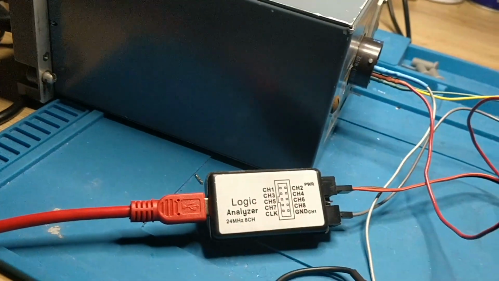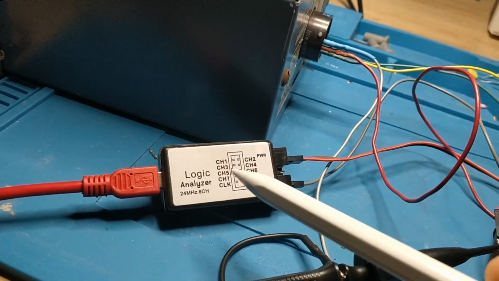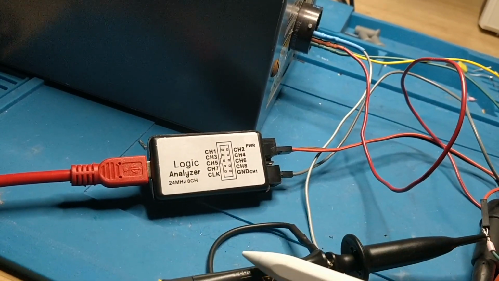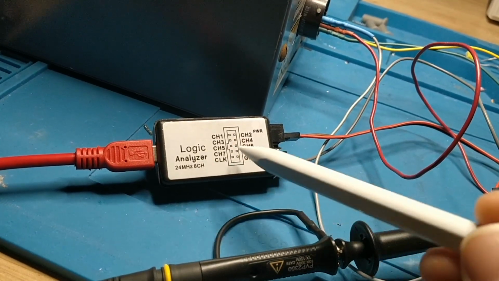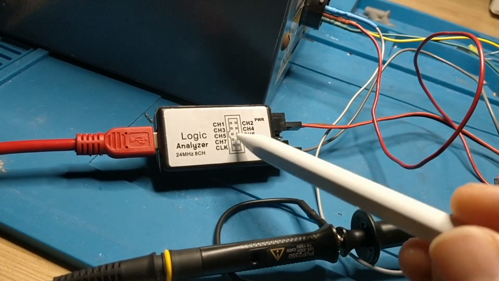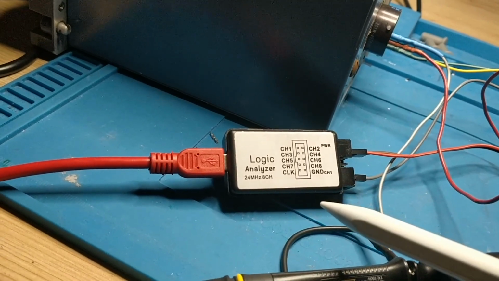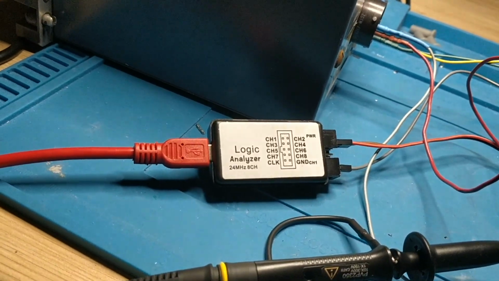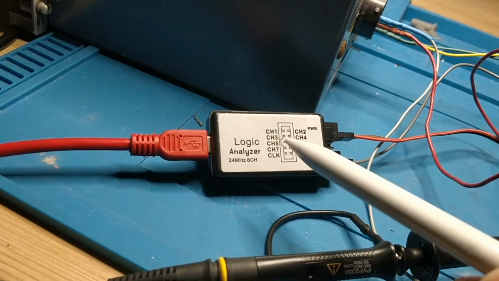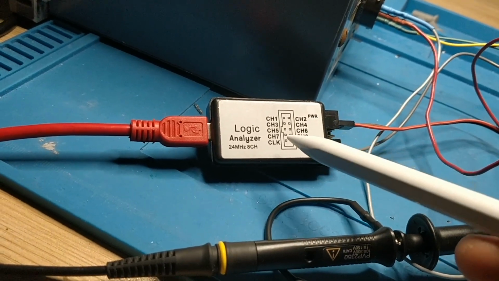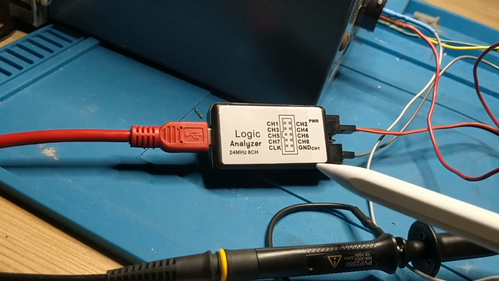So the next step will be to go to the computer and start the logic analyzer program, which is an open source program called Sigrok, and in particular we are going to use the graphical interface called PulseView.